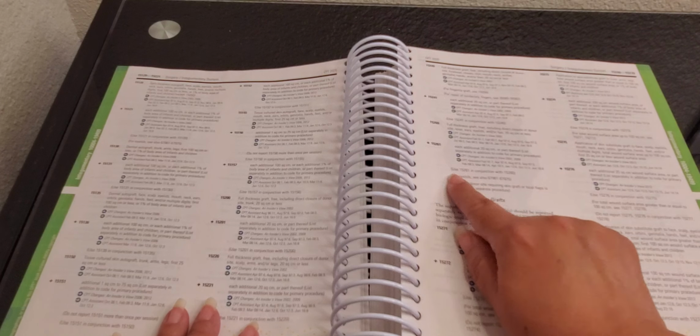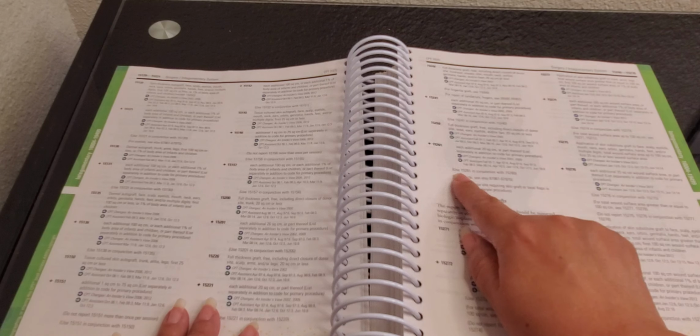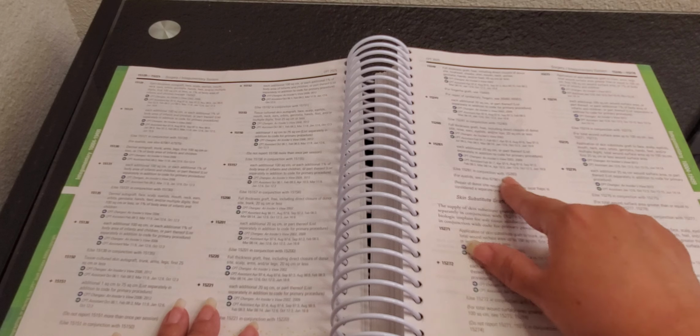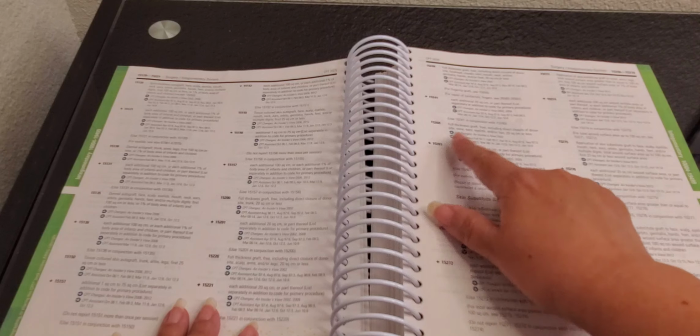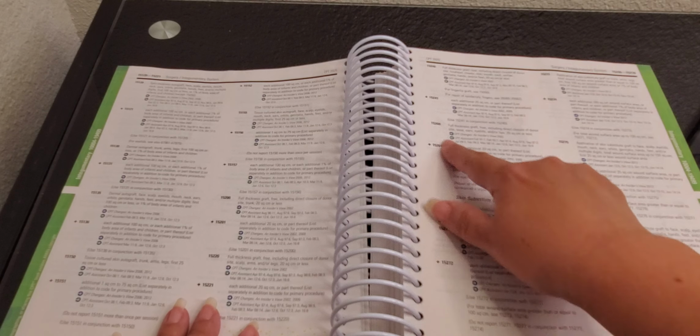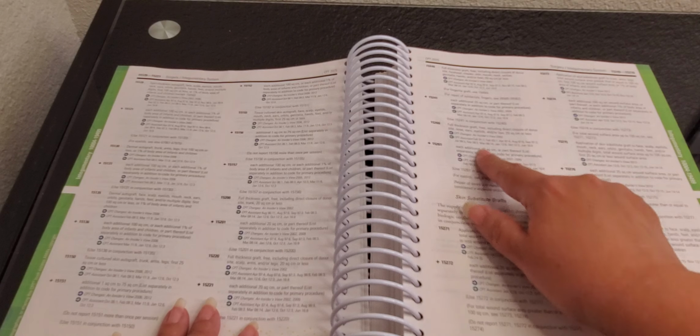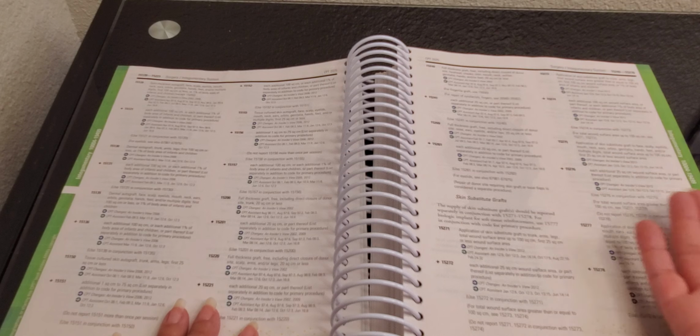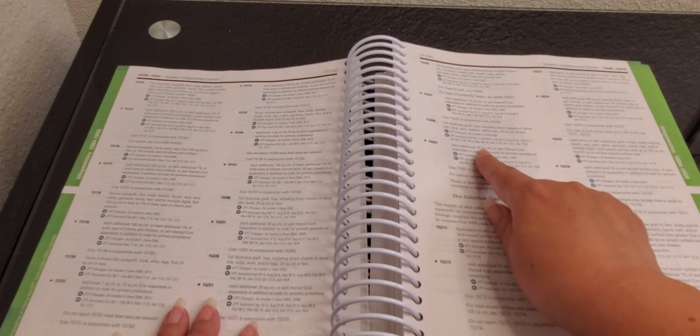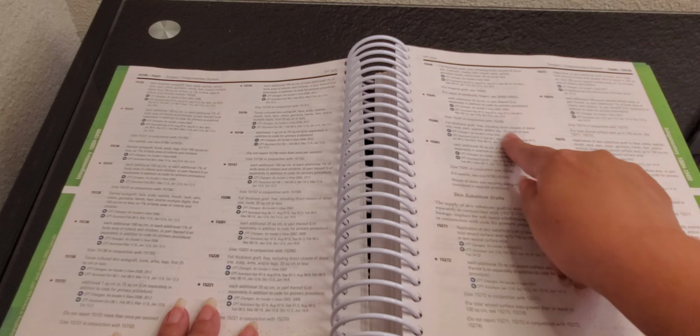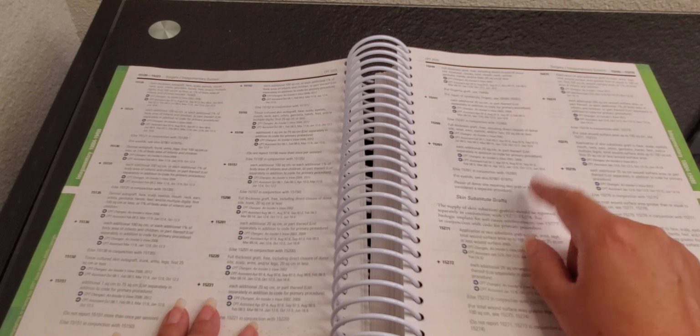And then there's other little notes here too. It says, use 15261 in conjunction with 15260. So it's telling you that this code is part of this code, okay? So long as it meets, right? So like I said, 40 square centimeters, this is 20, and this is the other 20. So that's 40 altogether. So you report these two.